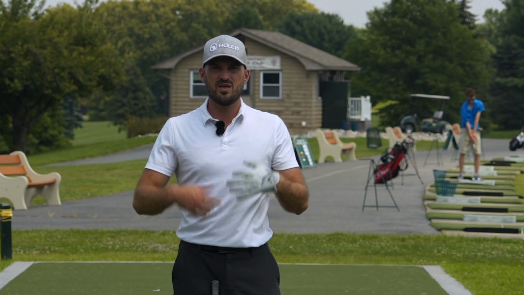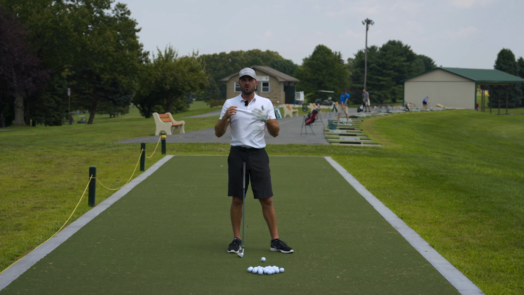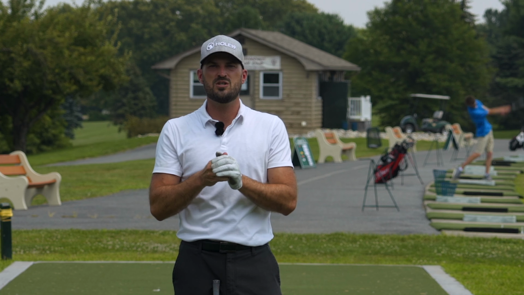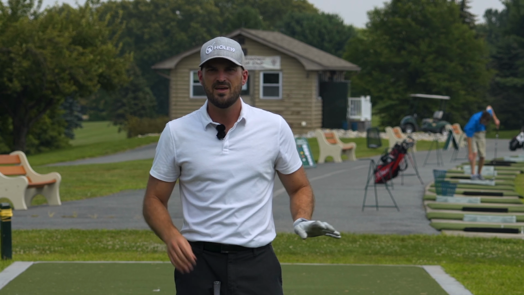The best way to do this is through rehearsing your impact position. We did a video called Improve Your Iron Contact or something like that by doing impact drills that goes over the same sort of thing. You might have seen some other coaches, like George Gankis, does a lot of impact drills. Really, really good. Everyone can do these.